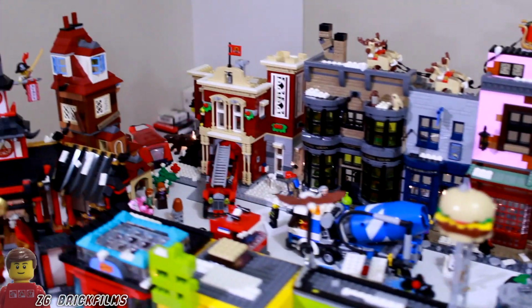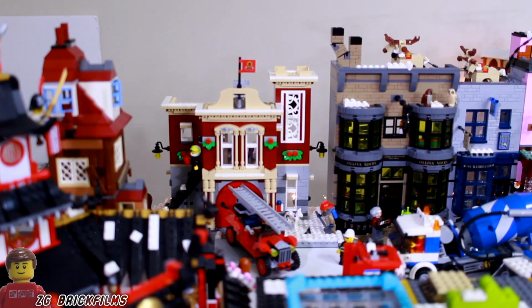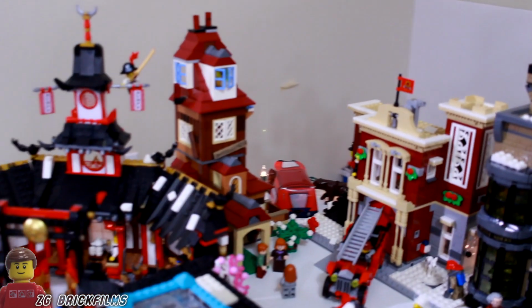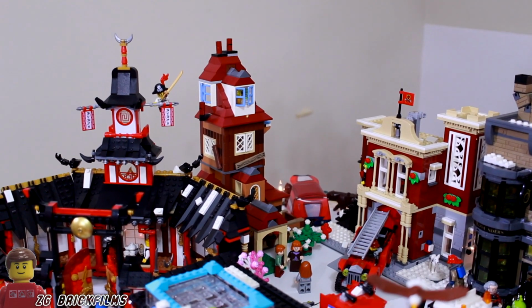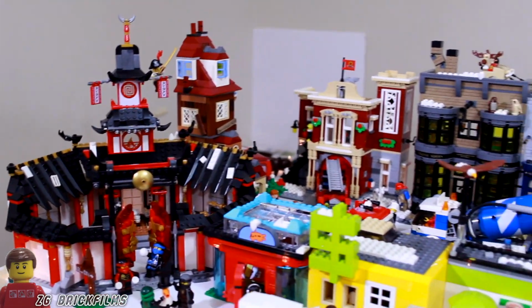And then I just finish off the street here with my custom version of the fire department, the Winter Village set. Then we have the burrow down here, and I think the burrow actually looks pretty cool at the end of this street because it's just like a big thing to end off the street, followed by the Ninjago Monastery, and then I have a street of mocks.